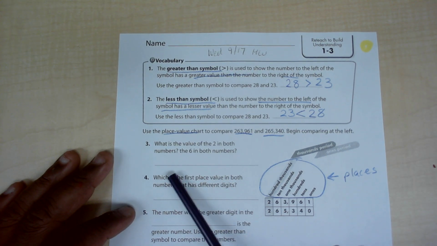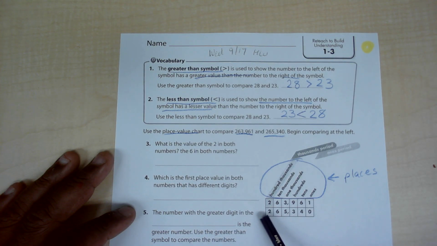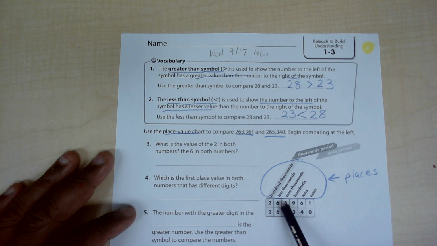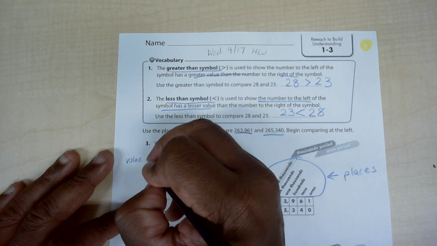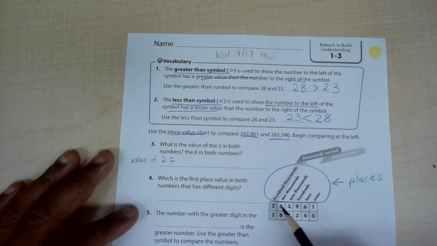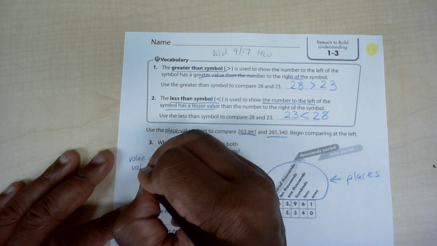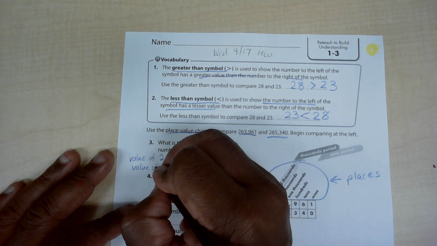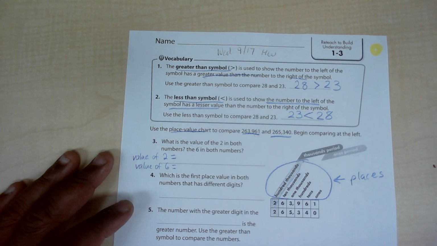So they want to know for number 3, what is the value of the 2 in both numbers and the 6 in both numbers. So you need to have two answers. So for the value of the 2, you're going to look at the 2 in the place, and you would read this together. And then the value of the 6, you would do the same strategy. You would read 6 in this place, and then you would write the numbers of the values.